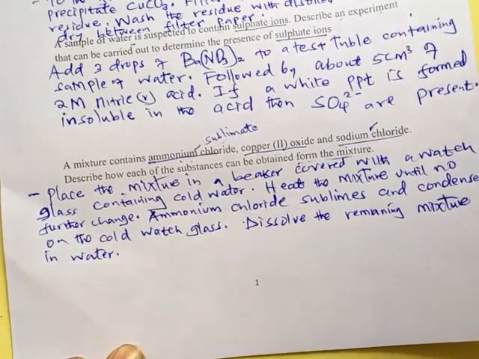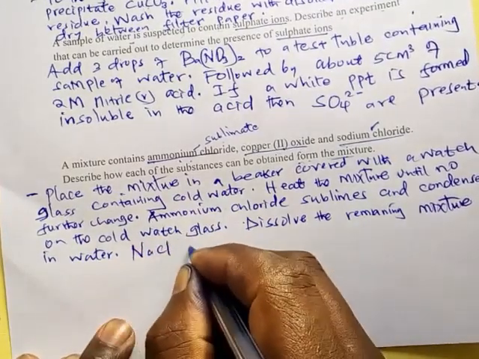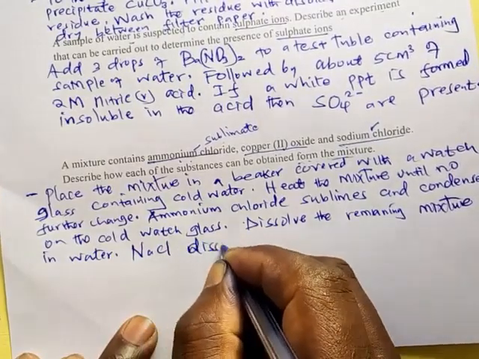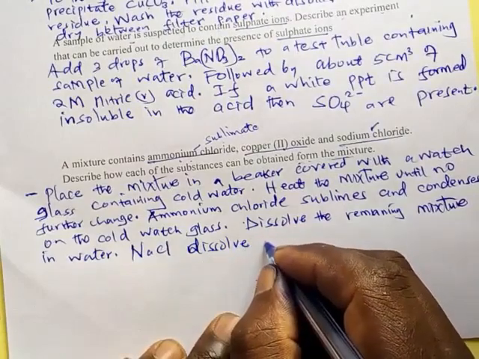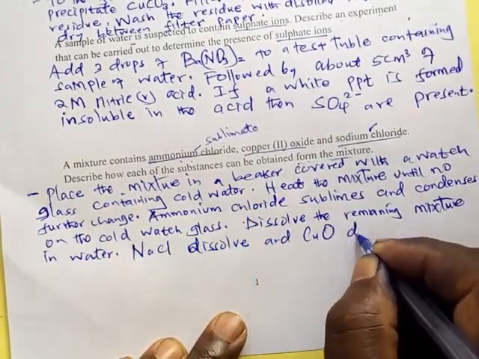Sodium chloride will dissolve, and copper(II) oxide does not.